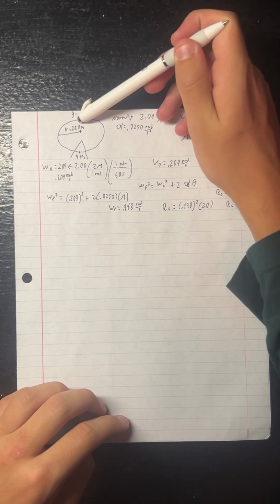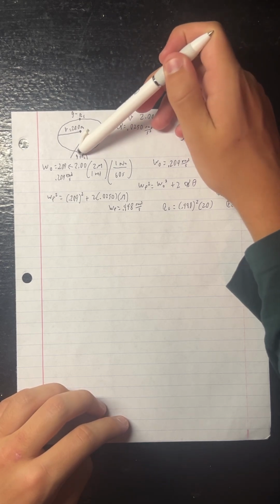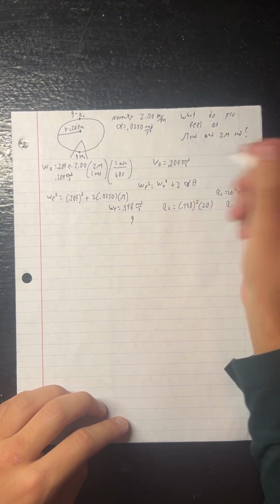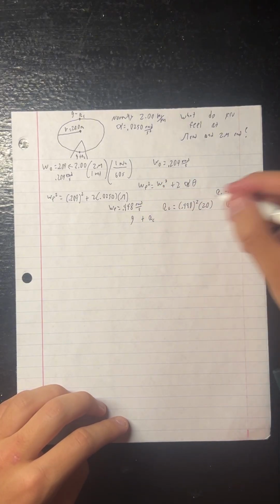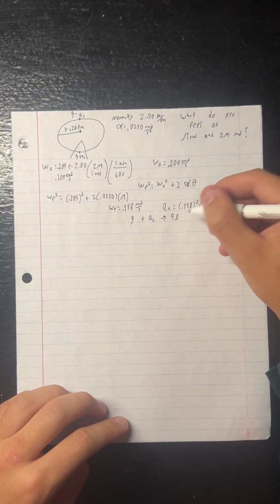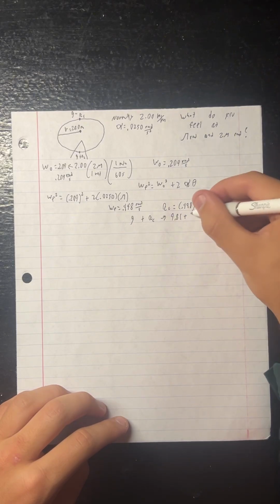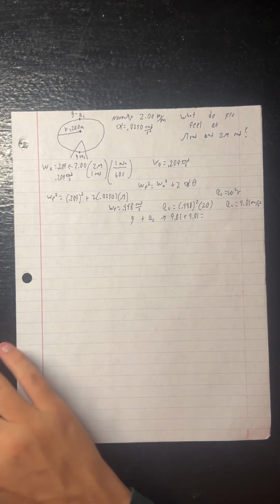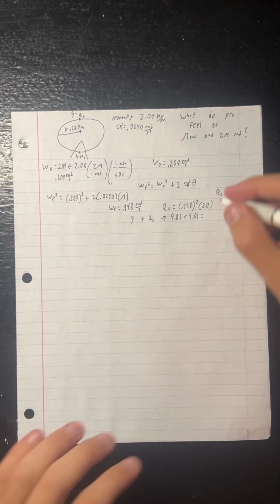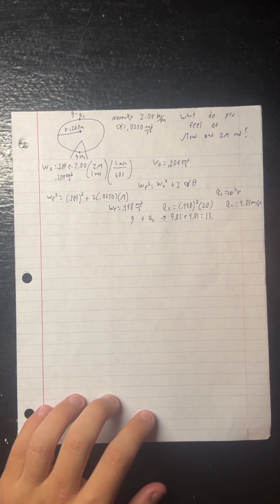So if you're starting from here, pi radians ends you up here. So that's G plus AC, and we have both of those. So 9.81 plus 4.01. So the force you're feeling is 13.82.